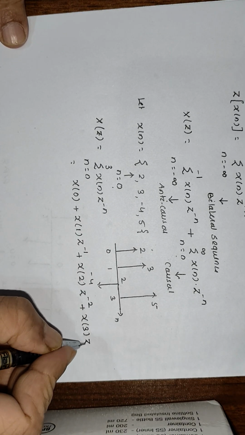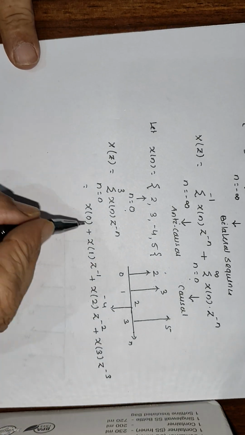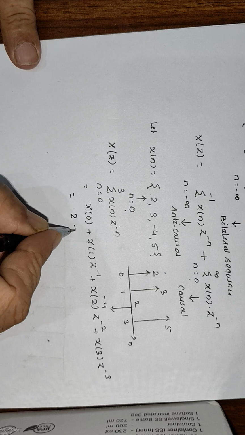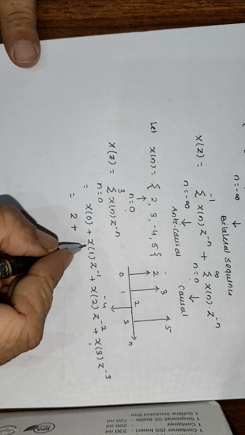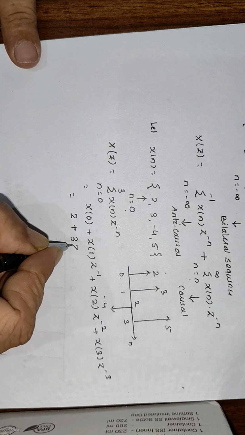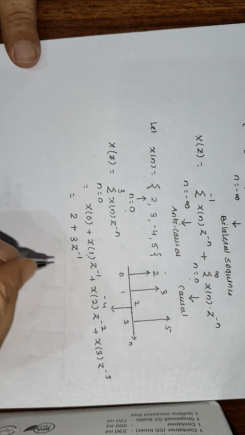z power minus 3. X of 0 is 2, so we can put here 2, and at n equal to 1 the sample value is 3, so 3 z power minus 1.